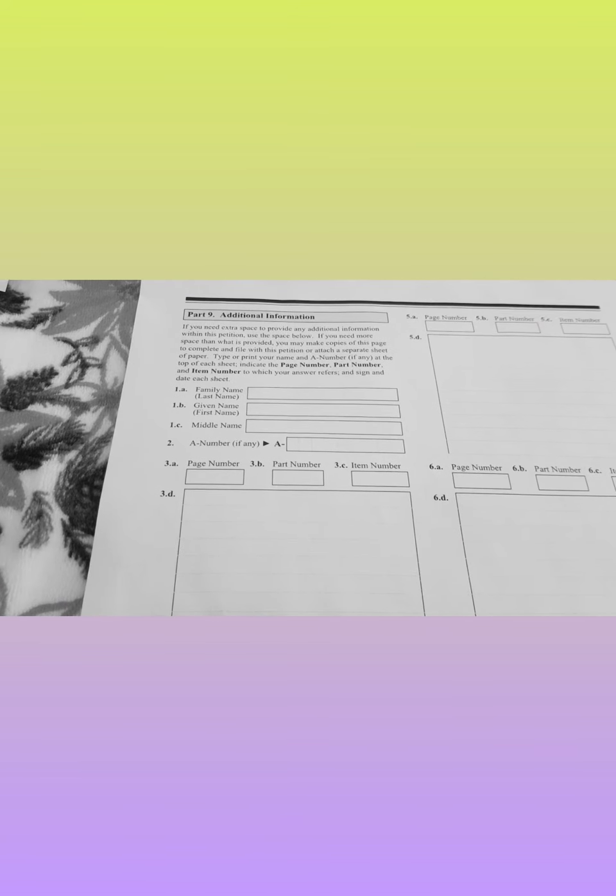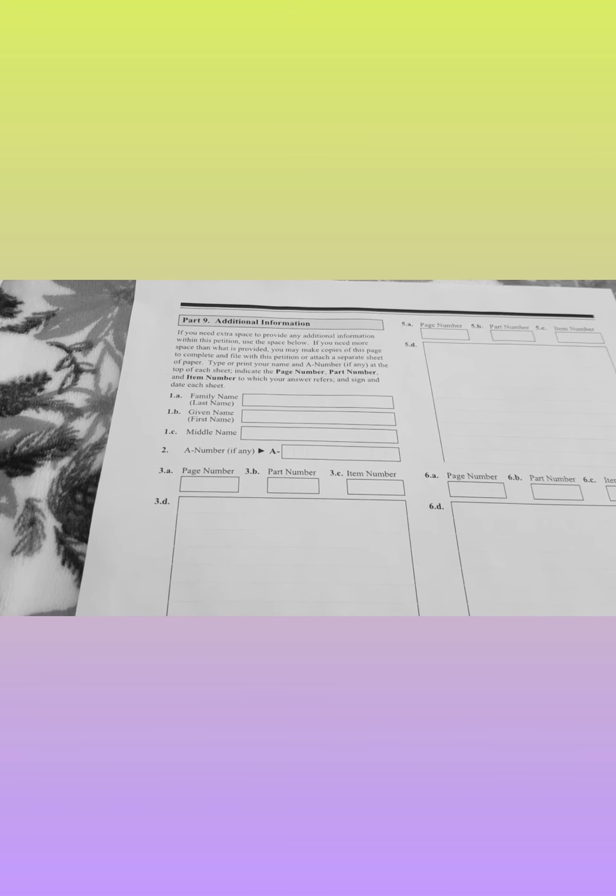So this is the additional information section. That means if you need extra space, this is where you put your extra things. If the space is not enough for you to complete the form, this is where you have to put in everything to complete your form. So guys, this is how it looks. Don't forget, guys, you have to type your name and your A-number, if any, at the top of each sheet.